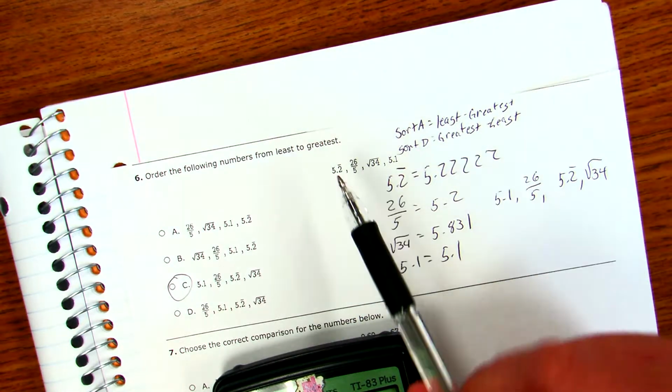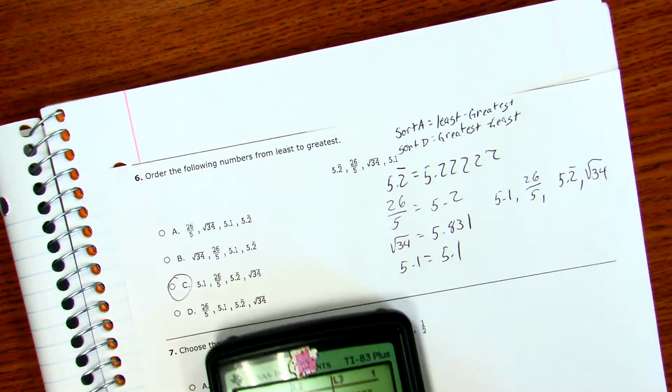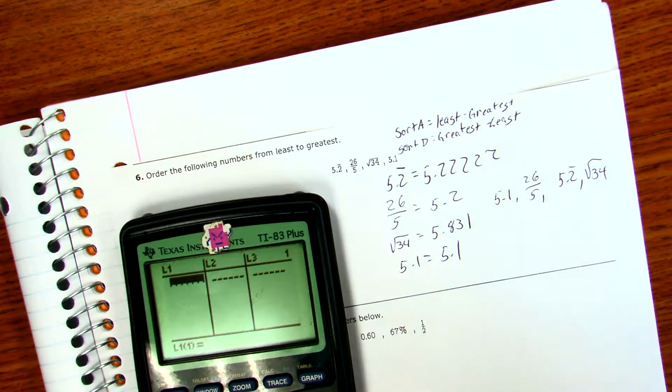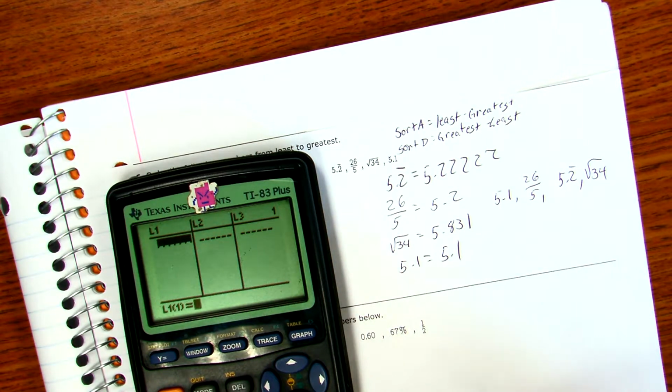So here we go. They gave us 4 numbers that we have to organize from least to greatest. Now, you might want to be able to do it by hand, but it's nice to get familiar with the calculator as we're going through the course. So whenever we can use the calculator, we're going to try to implement it, because it's nice to know certain things in here.